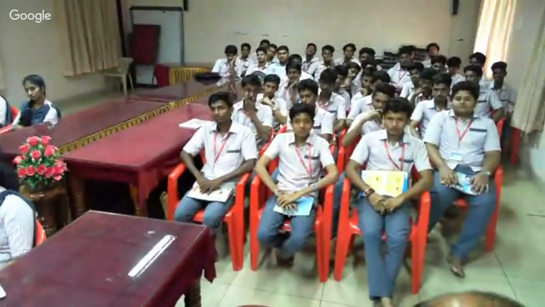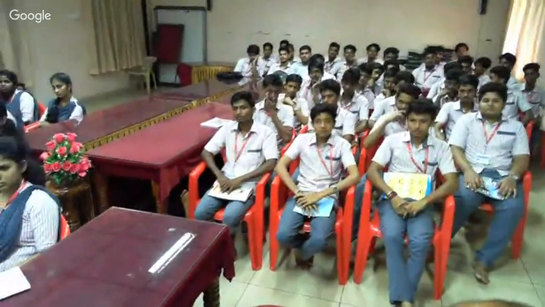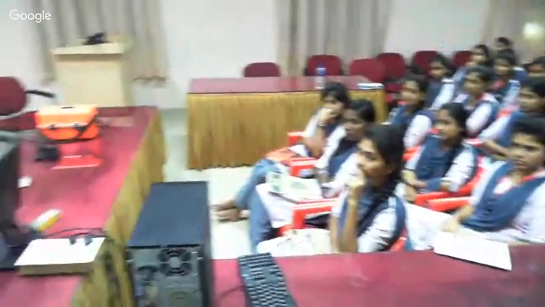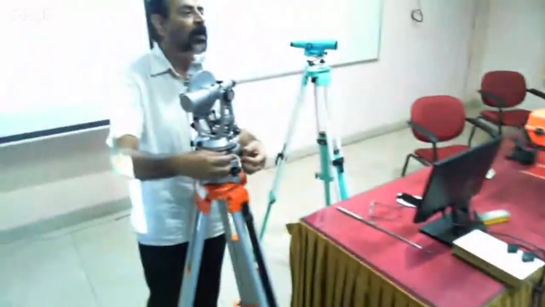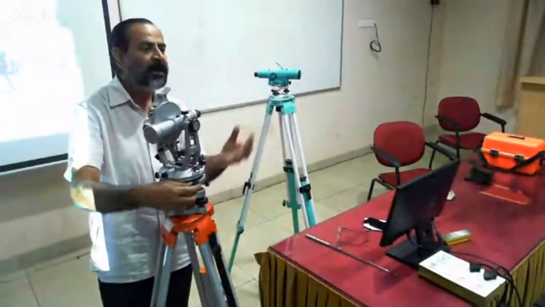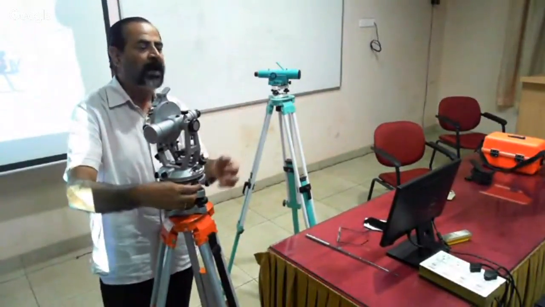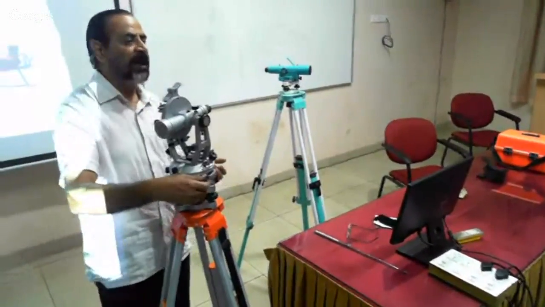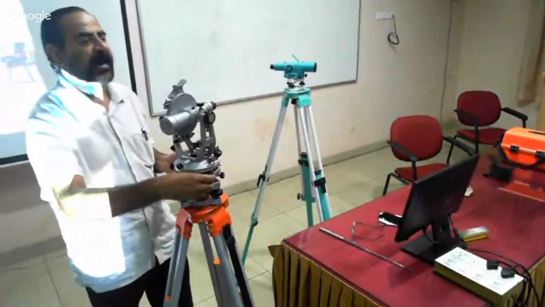Can you see this? Now this is the main scale. The lower plate is controlled by the lower clamp screw, and the other screw is called the slow motion screw. We can call it the tangent screw. This is the tangent screw.